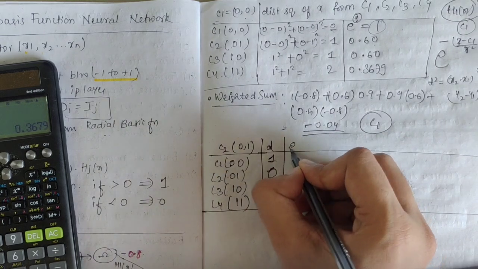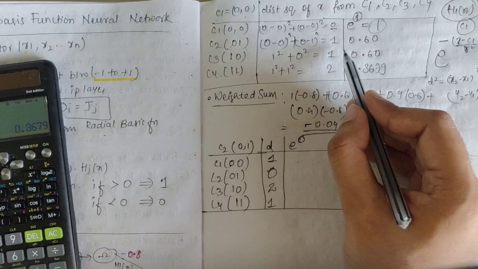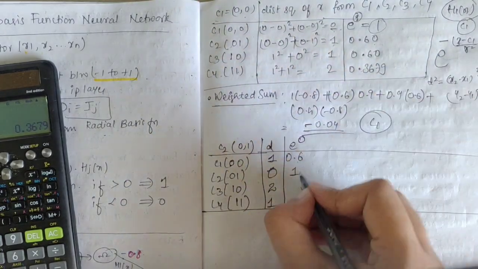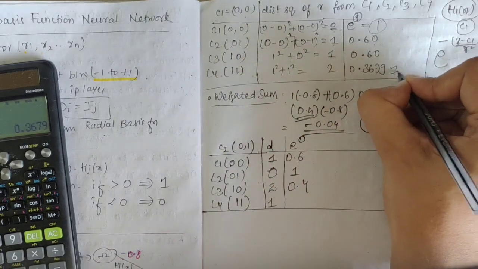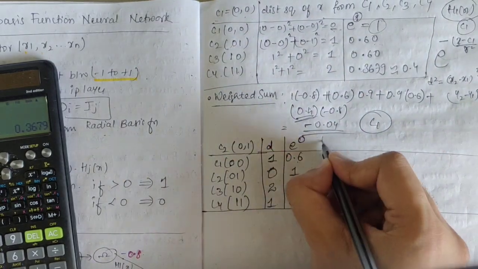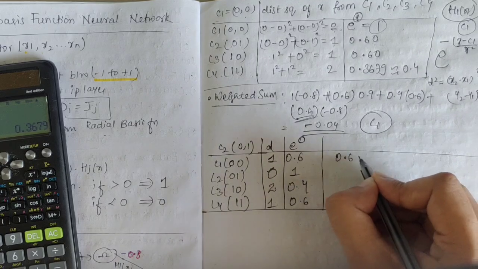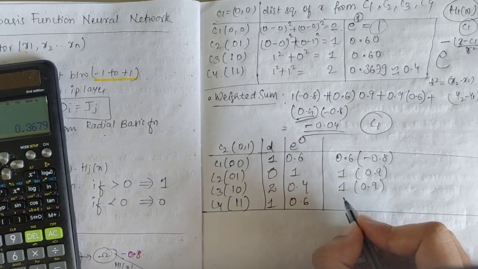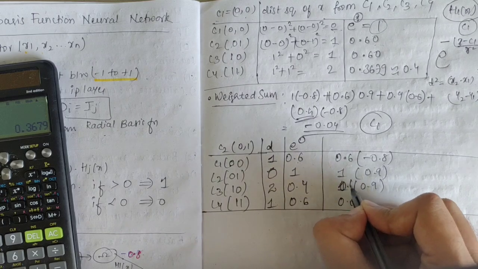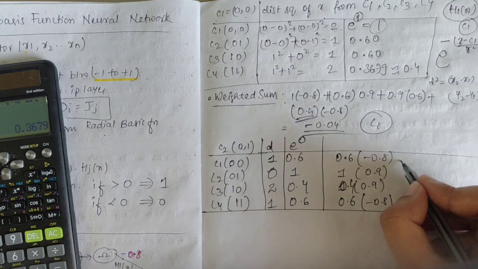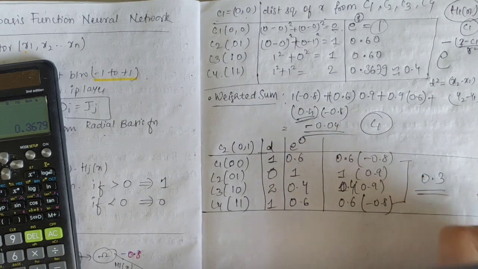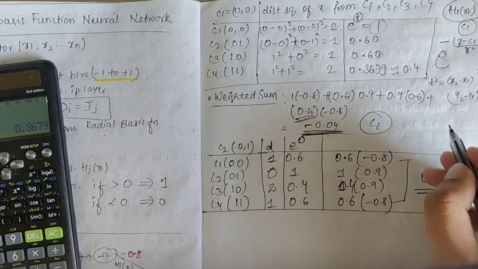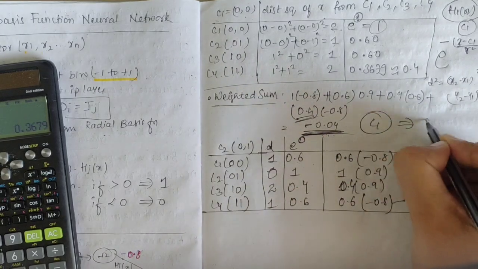Depending on this, I'll calculate the e power values. Here I had got 1, so 0.6. For 0 it is 1, for 2 it is 0.4, we have taken 0.4, and for 1 it is 0.6. Now my next step would be to multiply this with minus 0.8, 1 with 0.9, 1 with 0.9, and 0.64 with 0.9 and 0.6 with minus 0.8, and then add these, I would get 0.3. One thing, is this value greater than 0 or lesser than 0? It is lesser than 0, right? So I'll take C1 as 0.